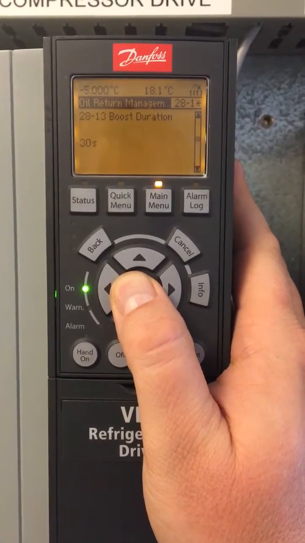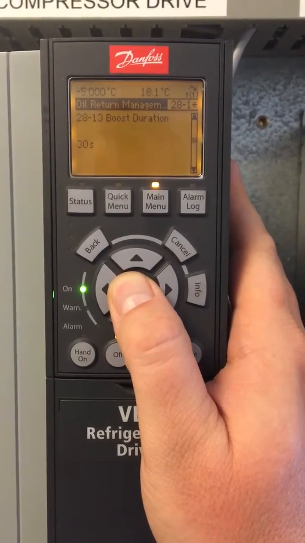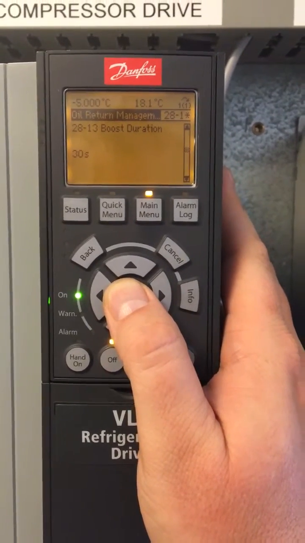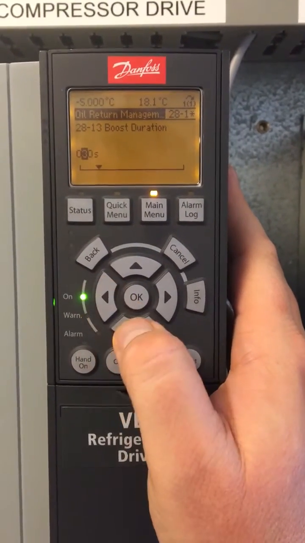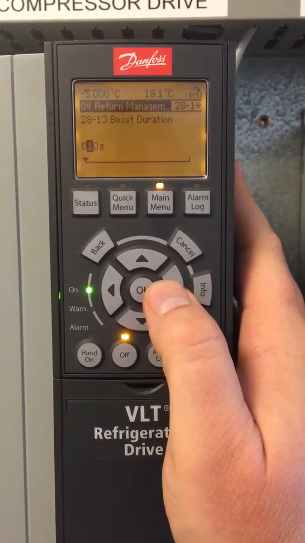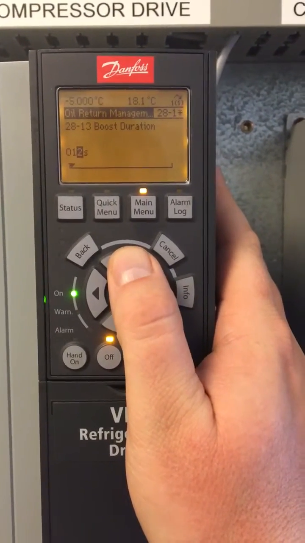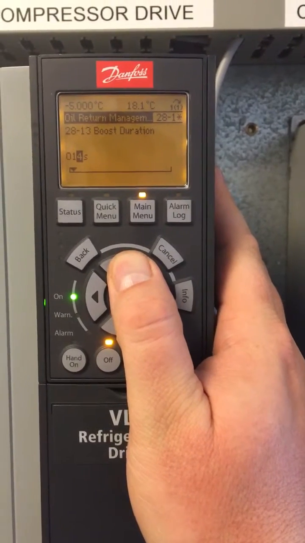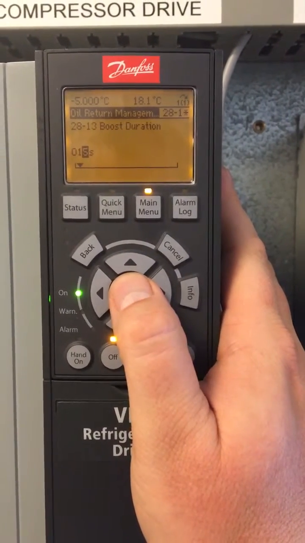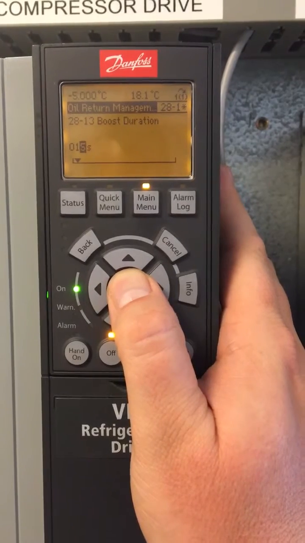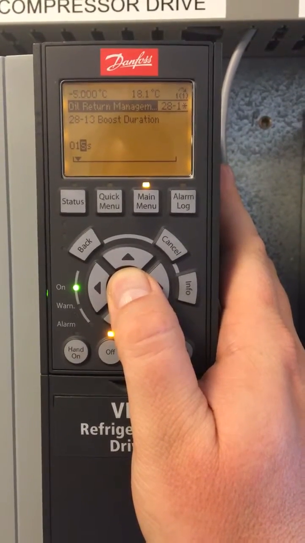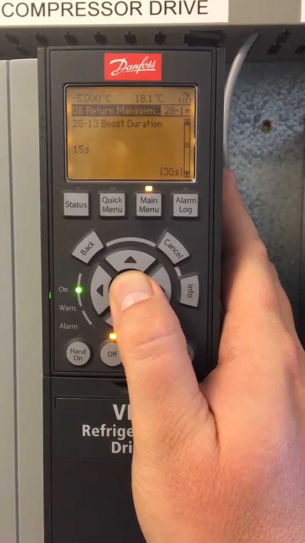of the boost. So for how long time shall the compressor pick up speed? I'll put 15 seconds, but this is also system dependent on how long it must run at this particular speed before sufficient oil is returned to the compressor. It could also be up to 2 minutes, but in this small system 15 seconds would be okay.